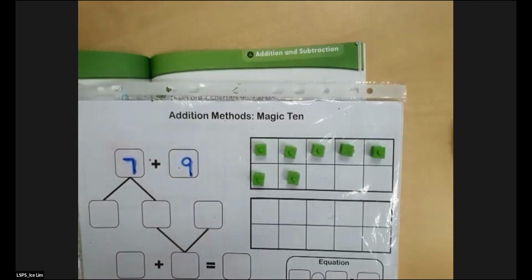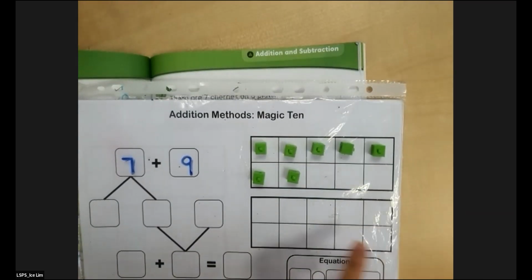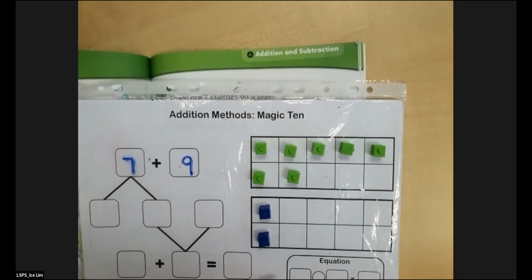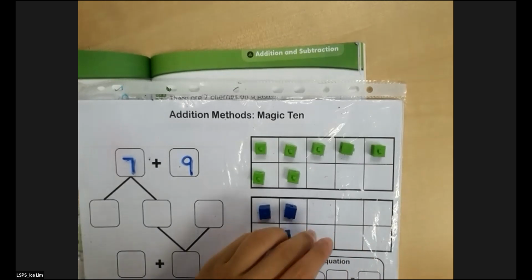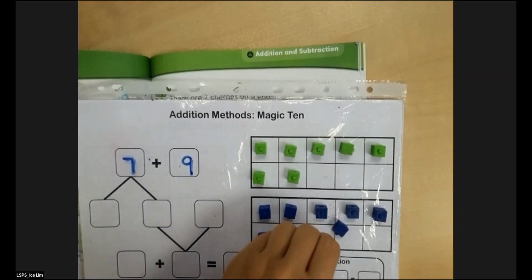Okay. So I have 7 and 9 here. All right. And I want to put 9 on the other one. I use blue. Okay. 1, 2, 3, 4, 5, 6, 7. Yeah, I don't have enough. Then you might have to swap with your friend.